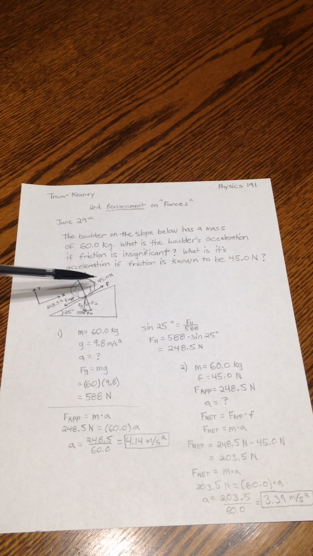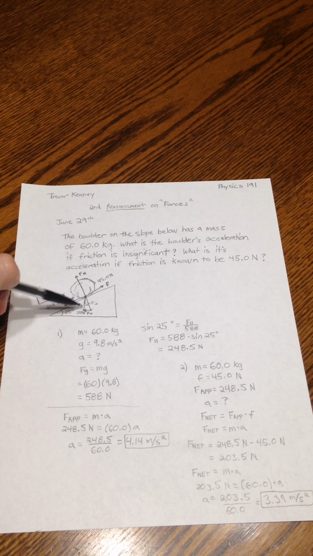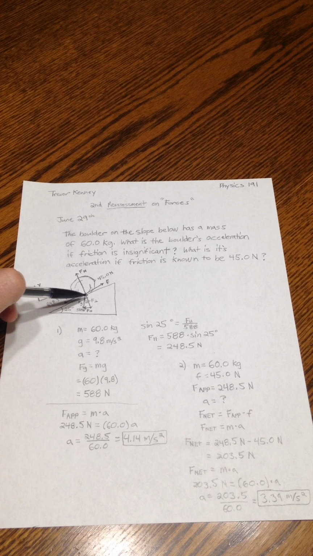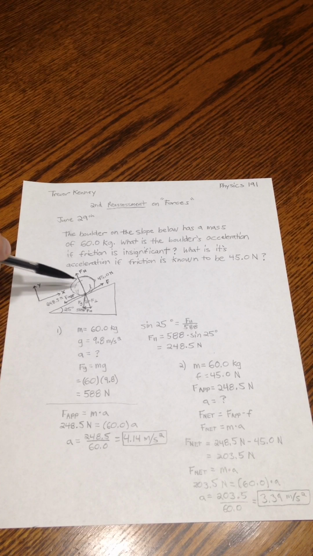So I'll start off by drawing my little free body diagram. It shows the boulder rolling down the slope with our force of friction pointing up the slope. We have our normal force pointing straight up, and our force of gravity pointing straight down. We also have a force that shows the force perpendicular to our slope right here, and also our force right here shows our parallel force applied rolling down the slope.